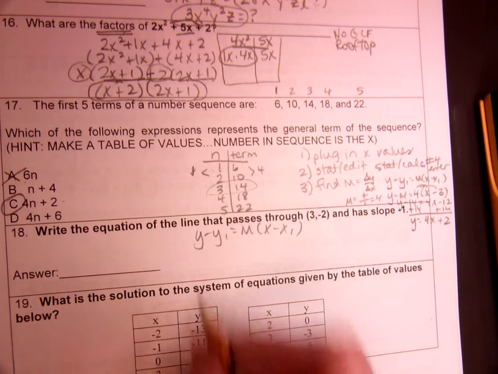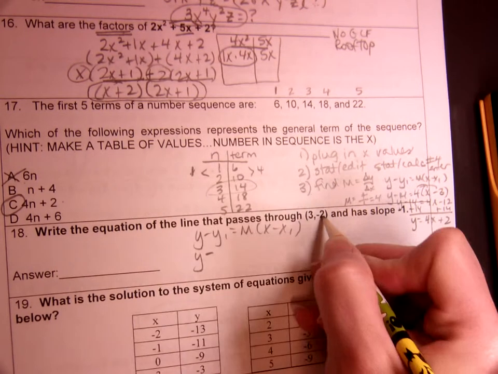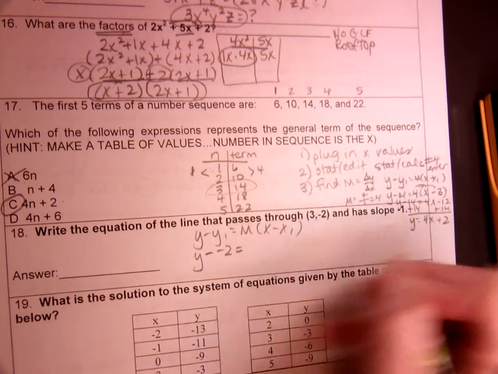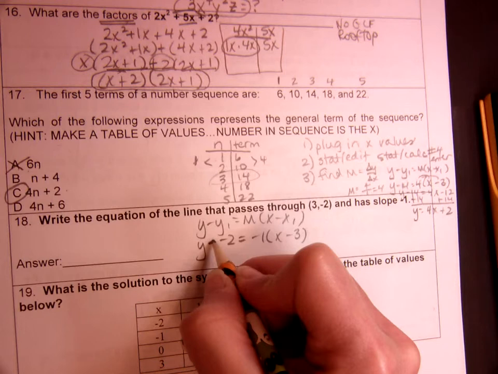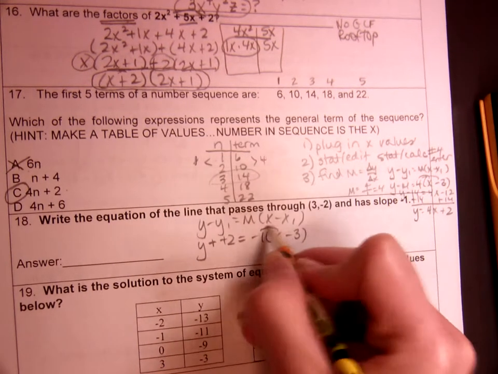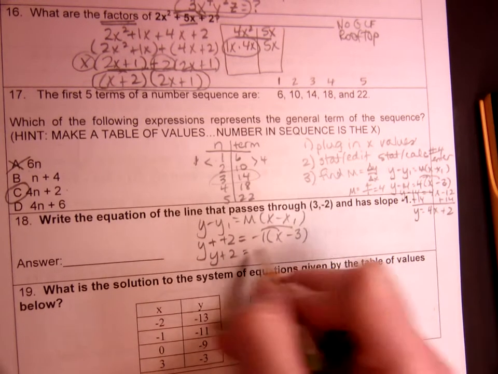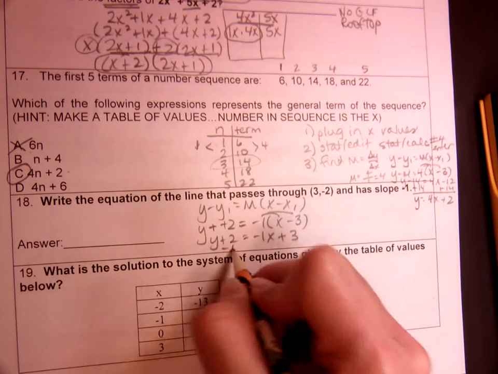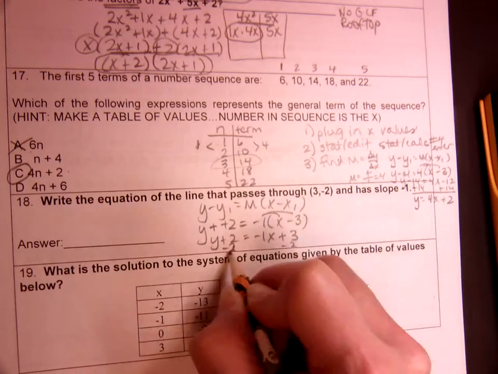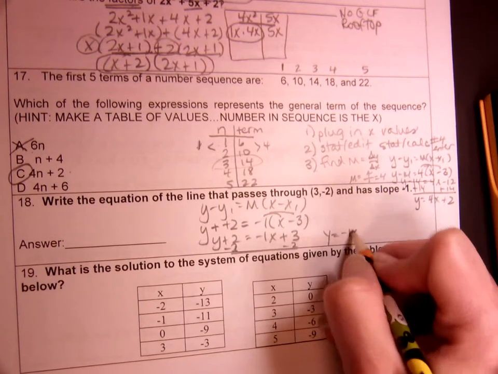So we have y minus the y number, which is negative 2. The slope is negative 1, and x minus the x number. So then these change to plus a positive, and we distribute. So this is y plus 2 equals negative 1x plus 3. If you subtract 2 on both sides, then you end up with y equals negative 1x plus 1 for that one.